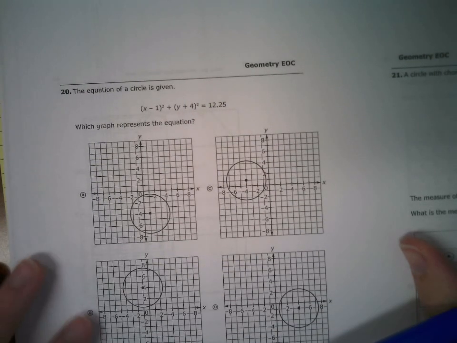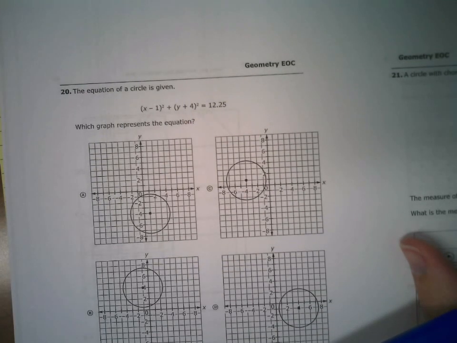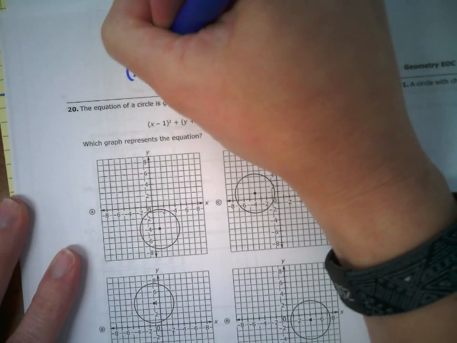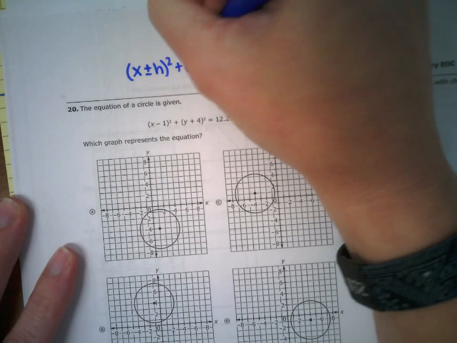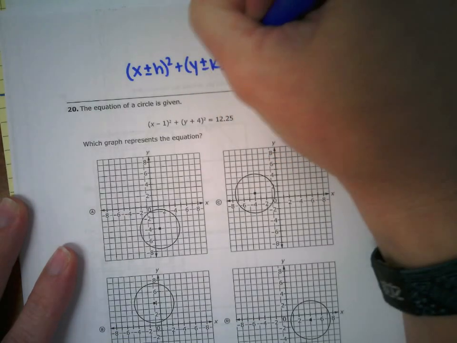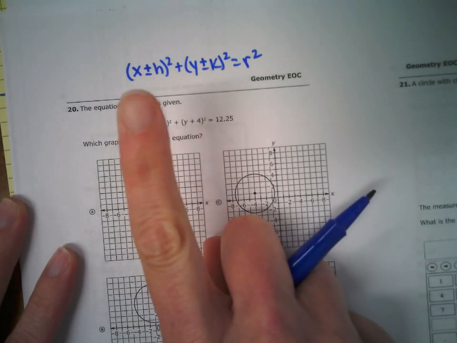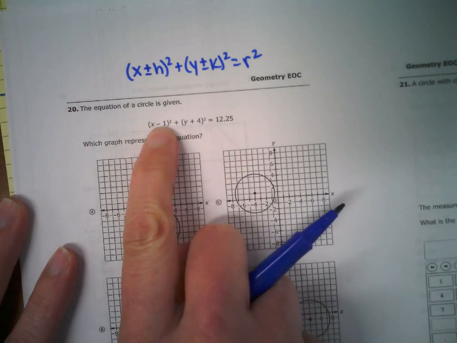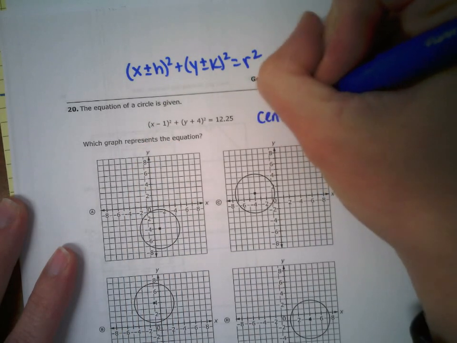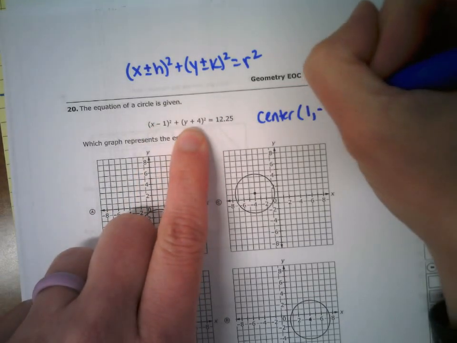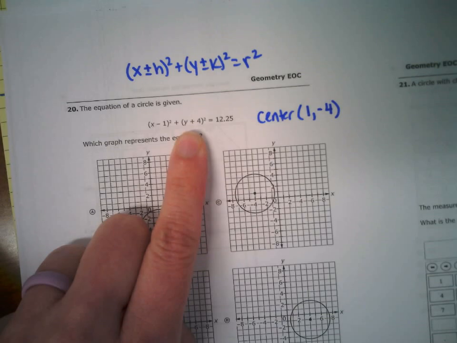Okay, then number 20. Number 20, we have the equation of a circle. For the equation of a circle, we have to remember that we change the sign of whatever's inside here for our center point. So if this is a minus sign, then for our center, it's going to be a positive 1. If this is a plus sign, for our center, we're going to have a -4. You always have to change the sign.